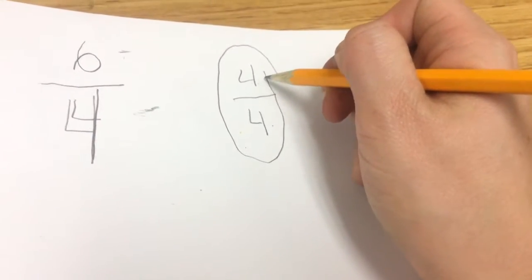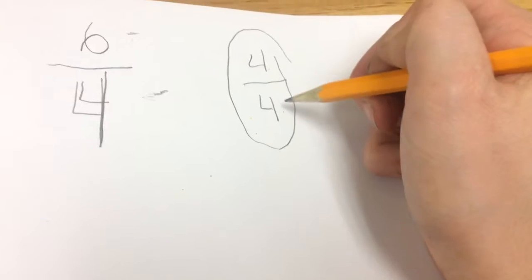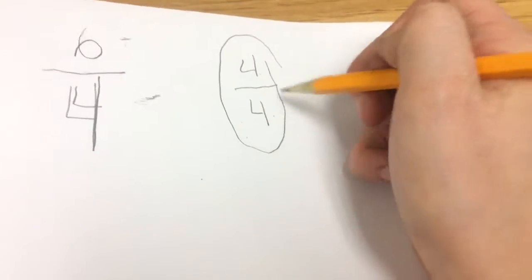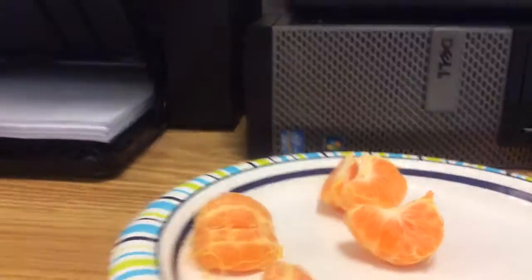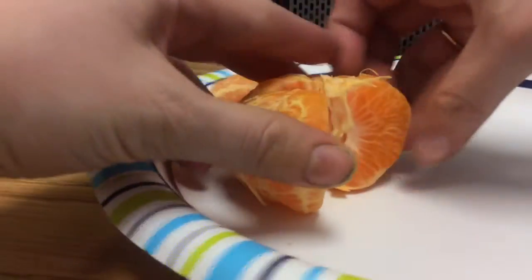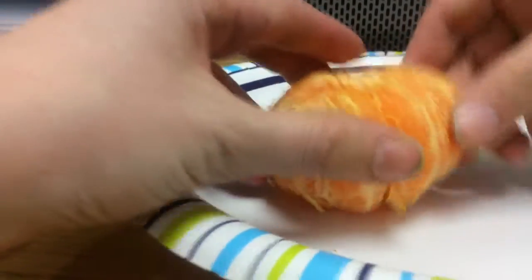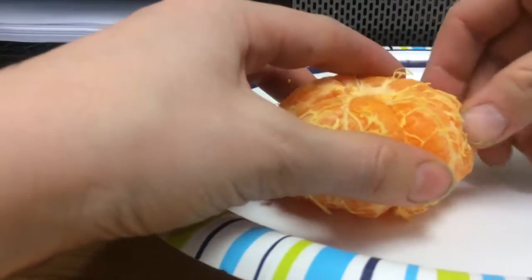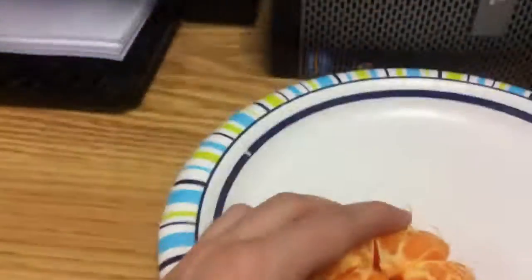I have 4 pieces of orange out of a total of the 4 parts I split it into. When your top and bottom number are the same, that's equal to 1 whole. So we can put this back together again. And you will see, voila, I have 1 whole orange.